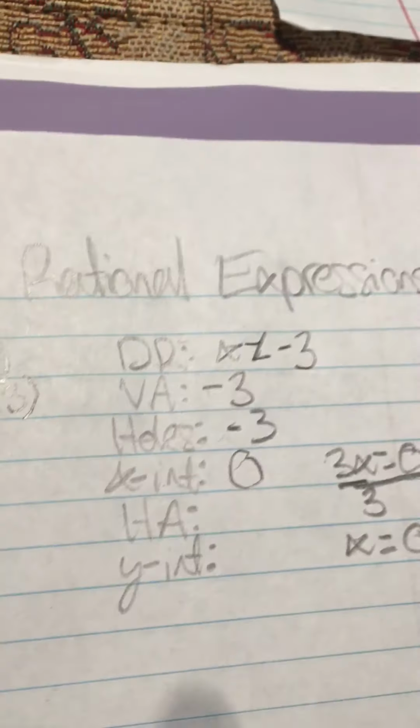Our holes: x plus 3 cancels out with this x plus 3, just this one. So 3 divided by 3 would give us negative 3. So our hole would be at negative 3. To find our x-intercept, we set this 3x equal to 0. Divide by 3, and x would equal 0. So we do not have any x-intercepts.